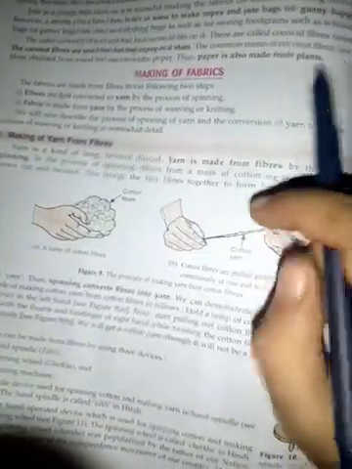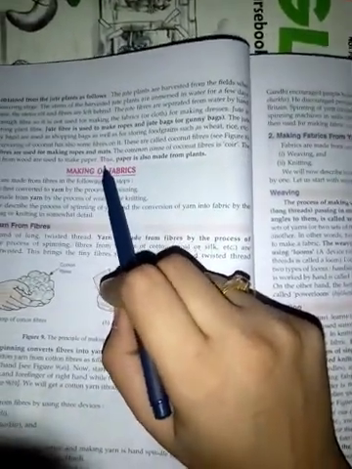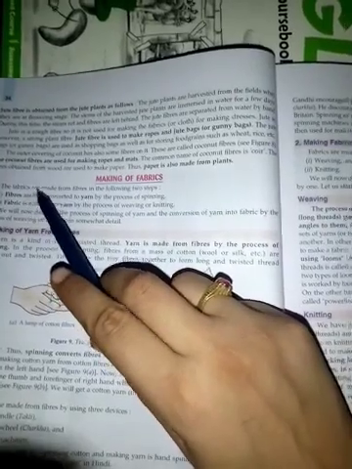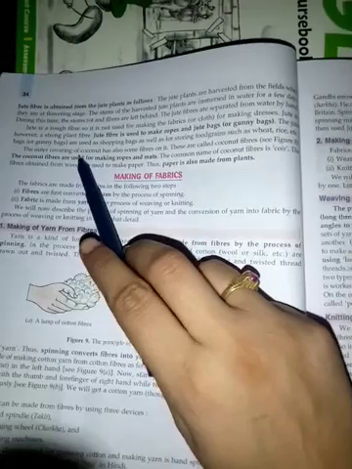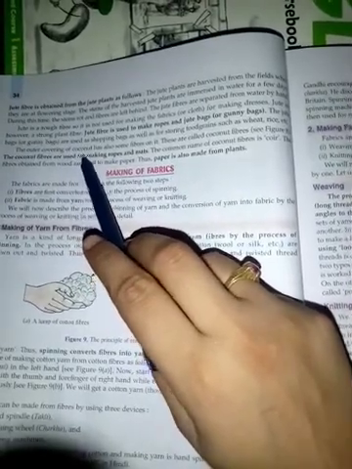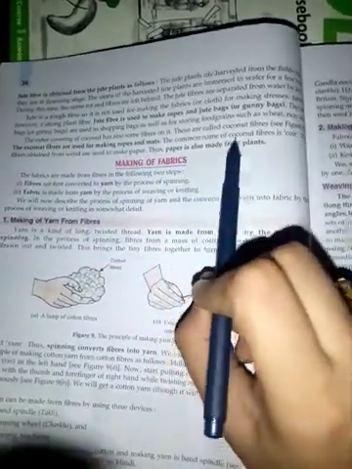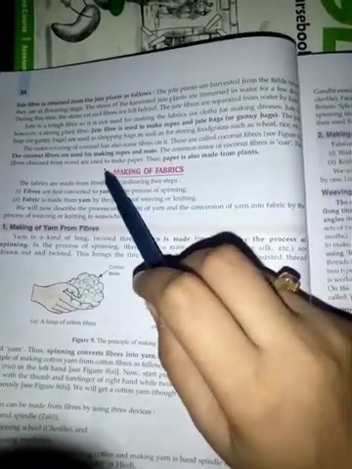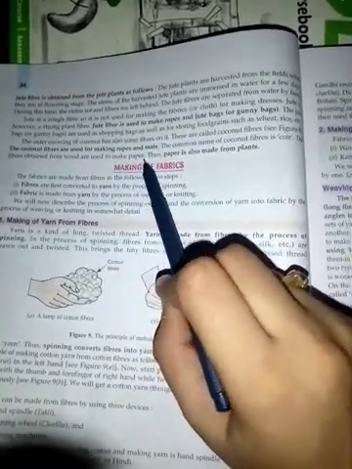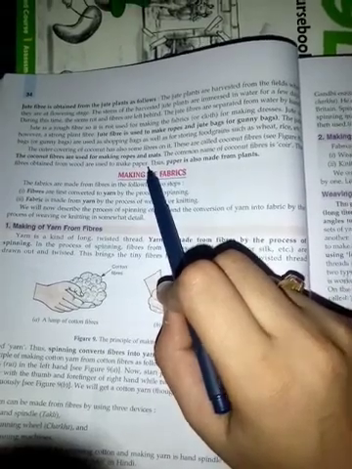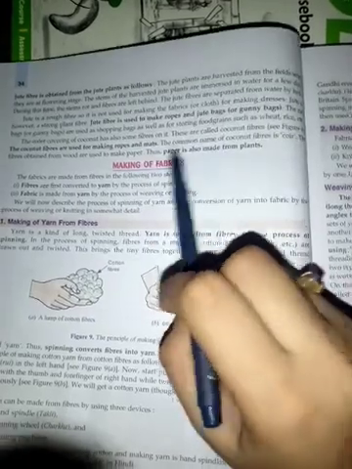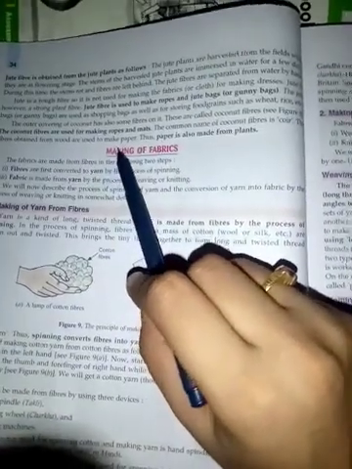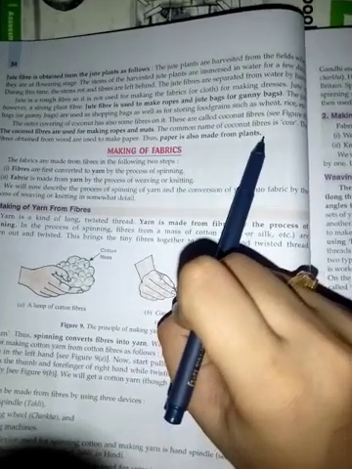Paper is also made from plants. Students, we also have coconut fiber. The outer covering of the coconut has fiber on it. This is coconut fiber, and coconut fiber is used for making ropes and mats. The common name of coconut fiber is coir. The fiber obtained from wood is used for making paper. So paper is also made from plants.